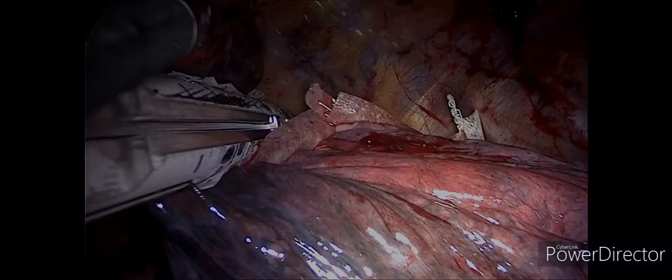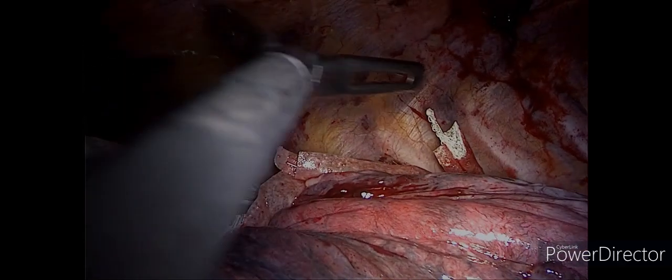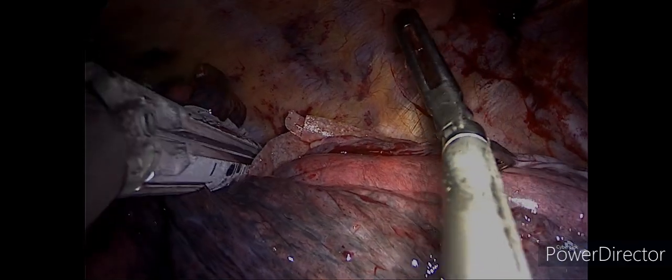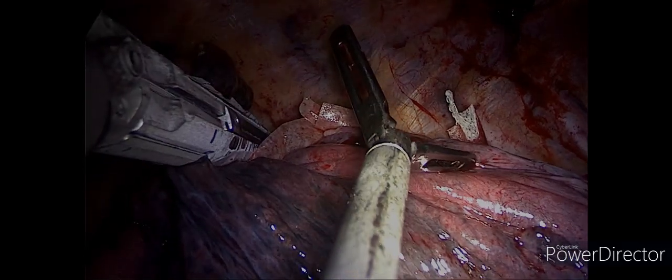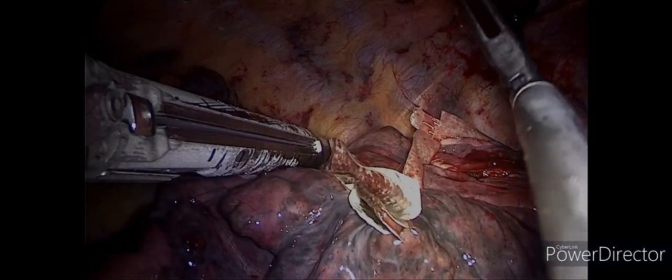These reinforced staplers are very helpful in pneumostasis and hemostasis of tissues, as shown in previous studies.